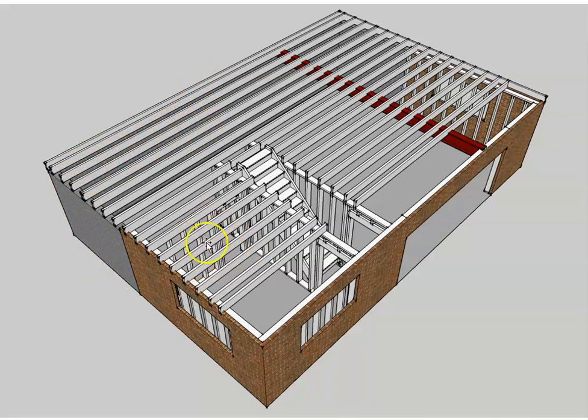There are other partitions inside, inevitably, that will not be carrying such load, like this partition that we could see through there. That partition runs parallel to the joist, so that would not be a load-bearing wall, just like this one, running parallel to the joist, not load-bearing.